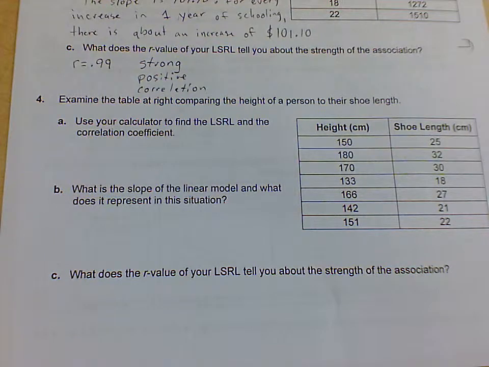better with those. So question 4 says, examine the table at the right, comparing the height of a person to their shoe length. Use your calculator to find the LSRL and the correlation coefficient. All right, well, since we already did step 1 and 2, today we don't have to do those steps again. We can just start out with step number 3, entering new information into your calculator.